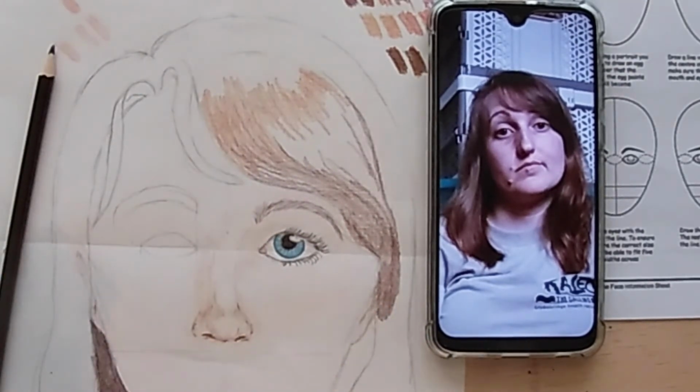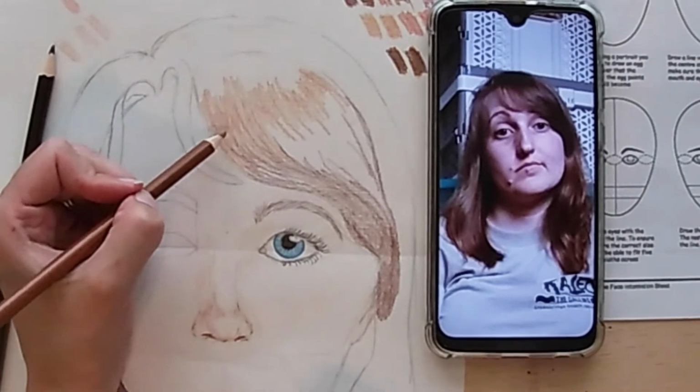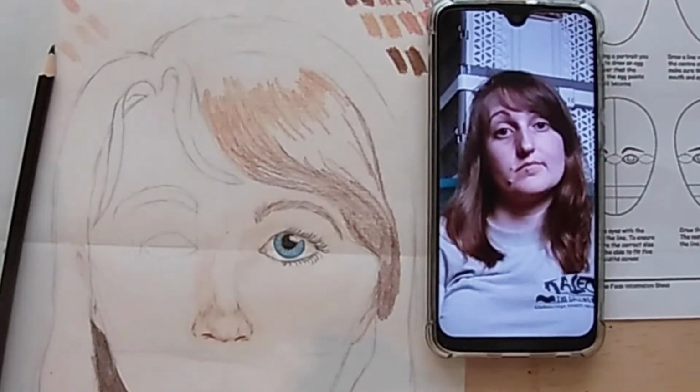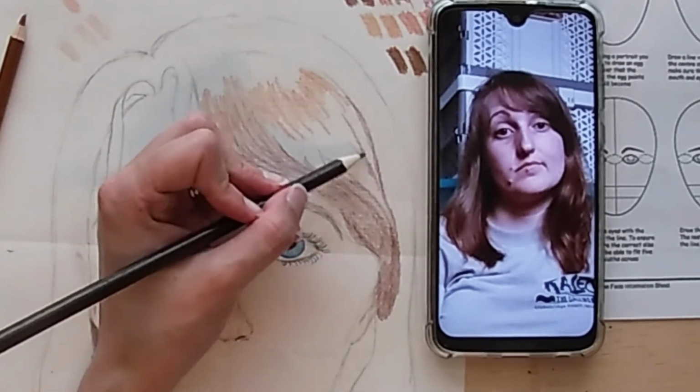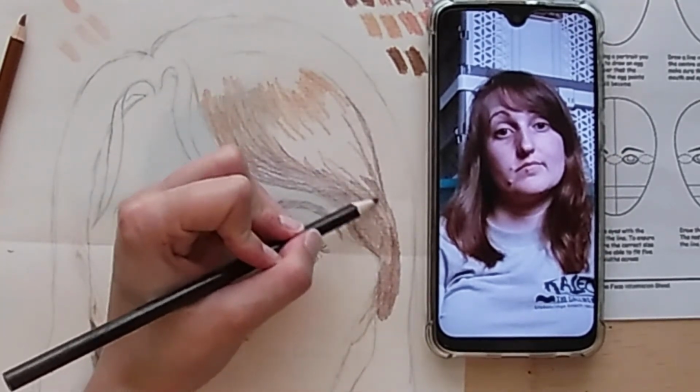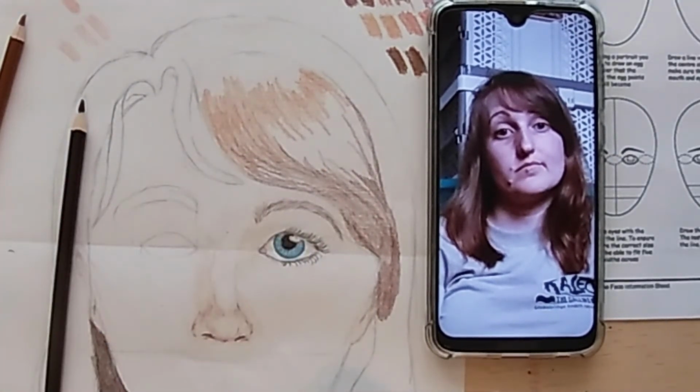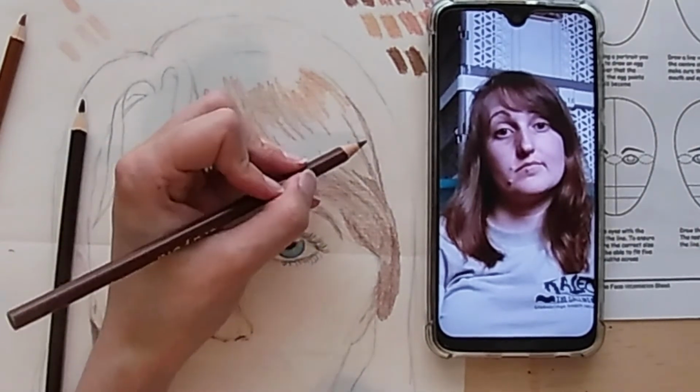And you know, hair changes, it's always different, so if you don't get this exactly right, it's not really going to matter, so long as you get it close, it's going to be believable. And that is what we're really going for, is believable.